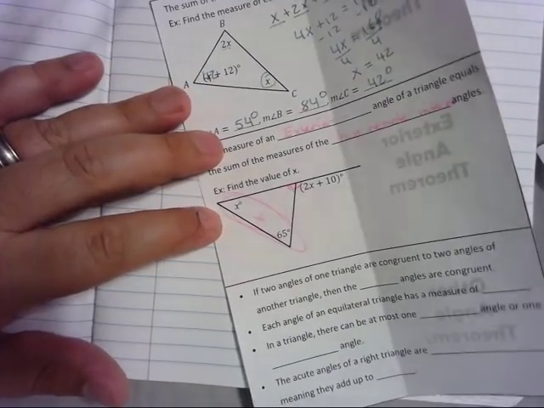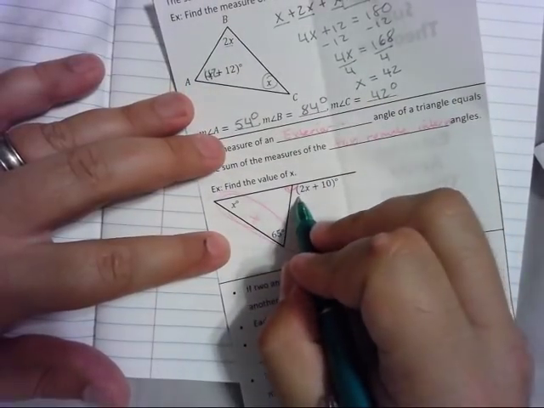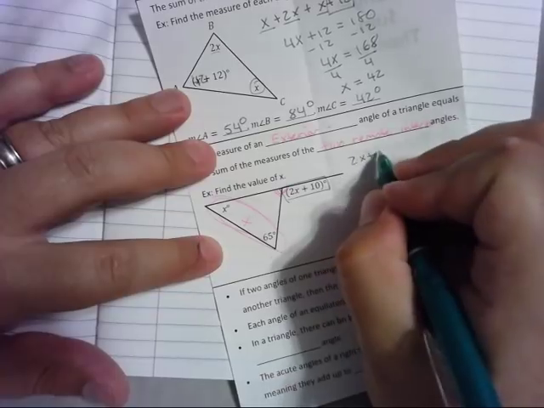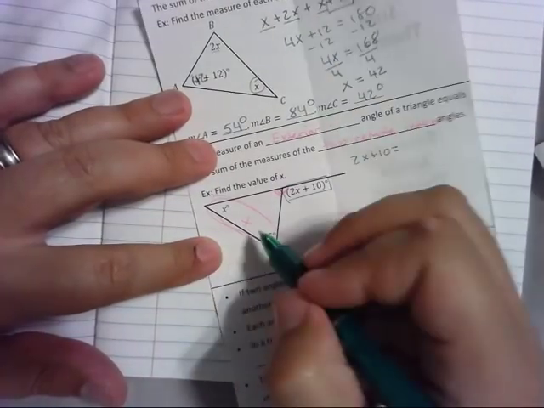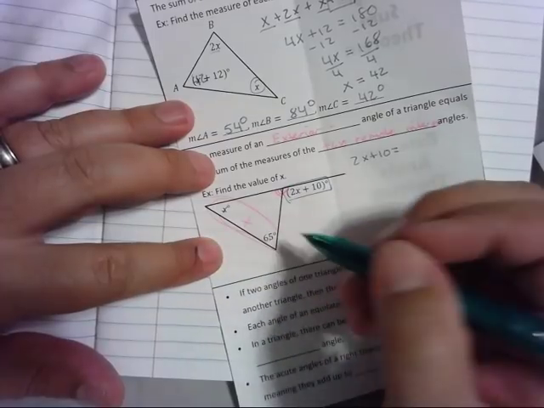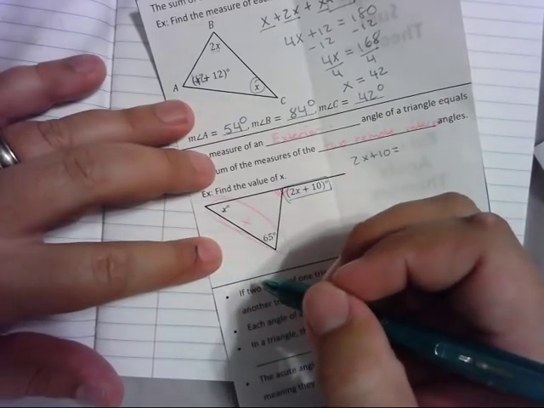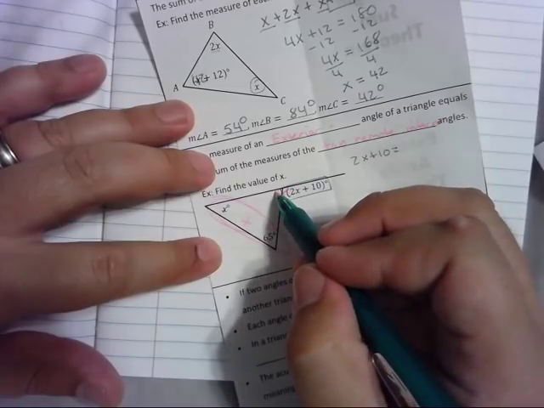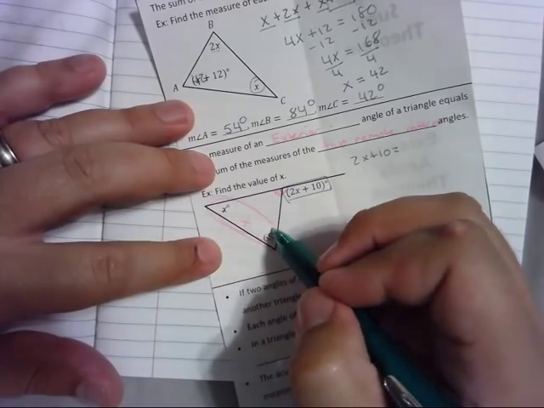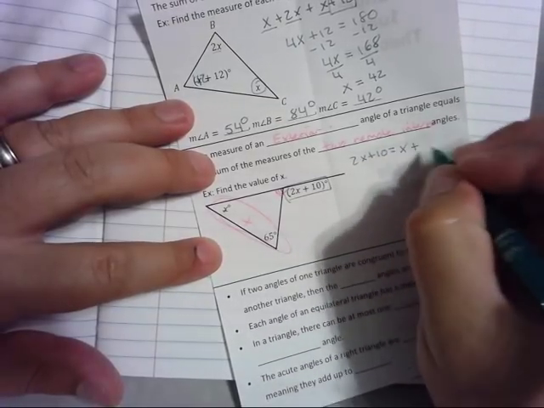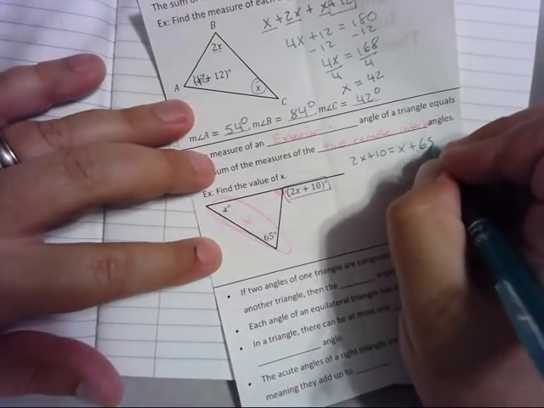So let's try it. The angle outside the triangle, 2x plus 10, is equal to the two angles inside the triangle that do not touch it. This angle touches it, so it's not that one. So it's x plus 65.